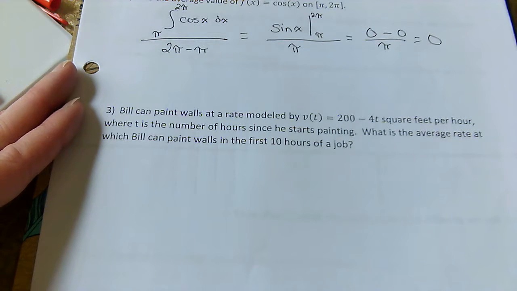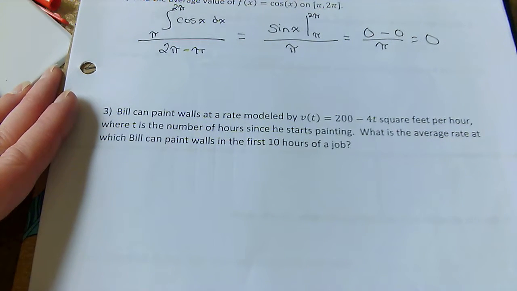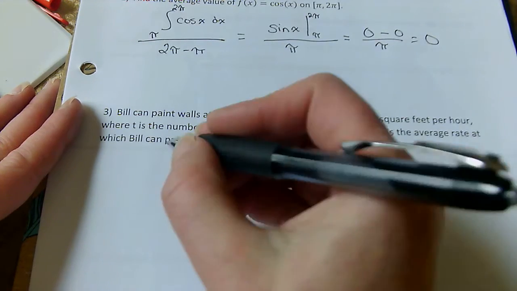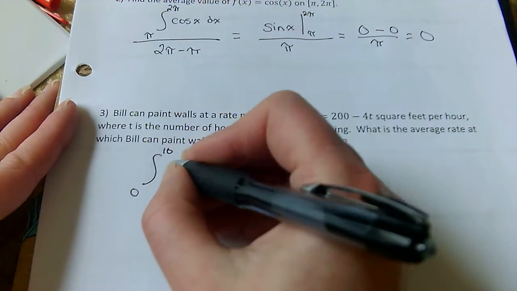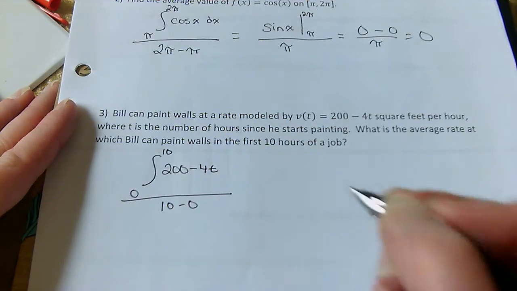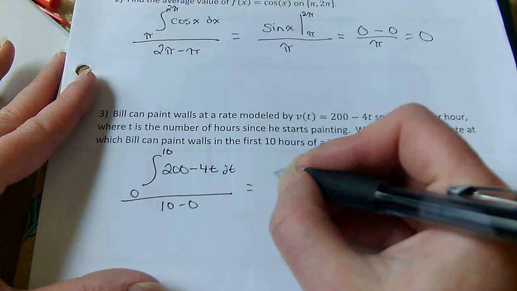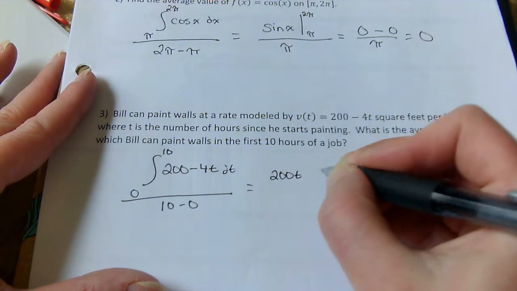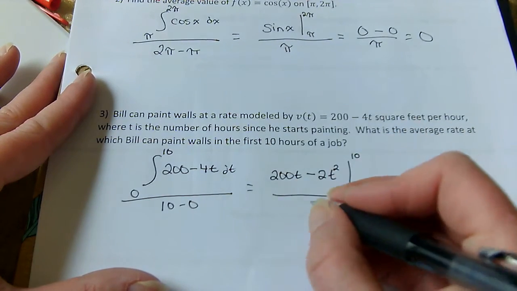Bill can paint walls at a rate modeled by V of t equals 200 minus 4t, square feet per hour. T is the number of hours since he started painting. What is the average rate at which he can paint the walls in the first 10 hours of the job? Integral from 0 to 10, first 10 hours, of 200 minus 4t dt, divided by the change in time. Oops, I forgot dt. So the antiderivative there would be 200t minus 2t squared, evaluated from 0 to 10, divided by 10.